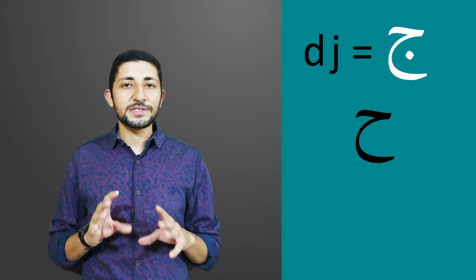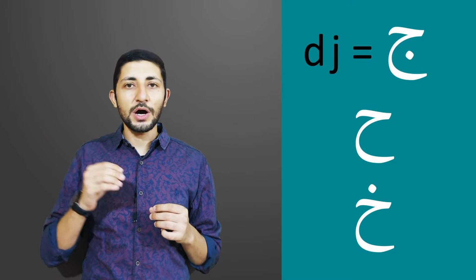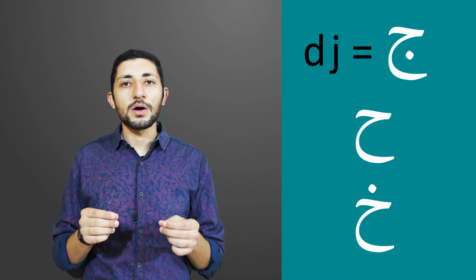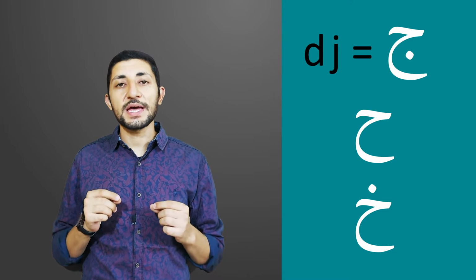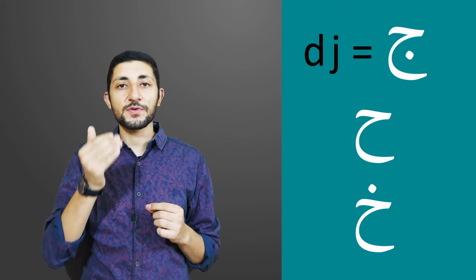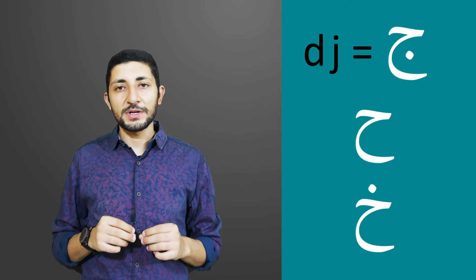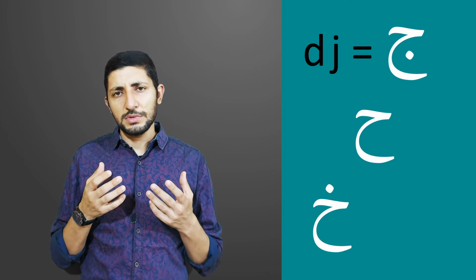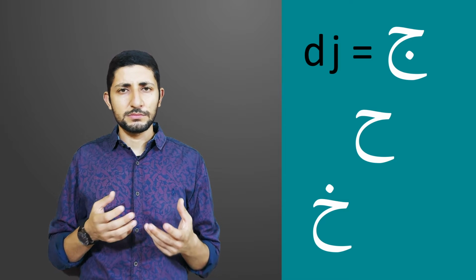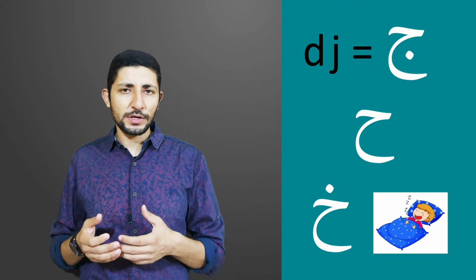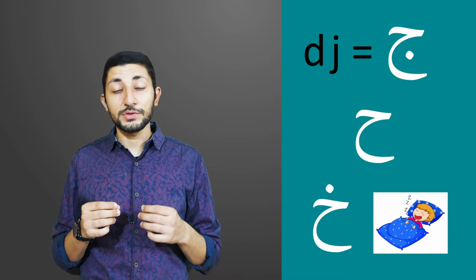Okay, the last letter in this group looks like this. This time we have a dot on top, and we pronounce it as kha. It's also a throat sound because the sound comes from the throat. Kha. I think this sound can be found in German. It's like a snoring sound, just like someone who is snoring during his sleep.